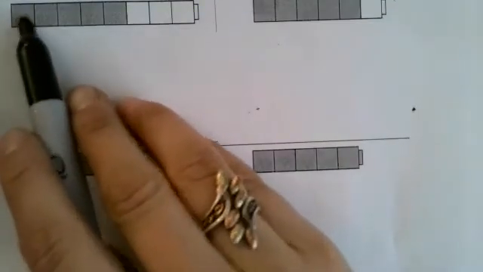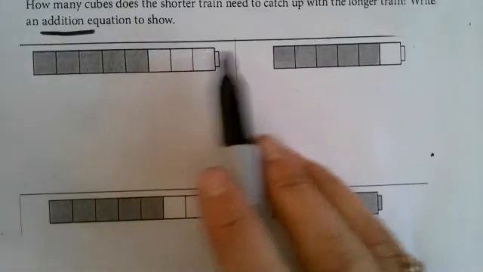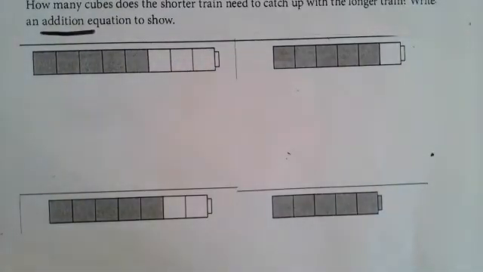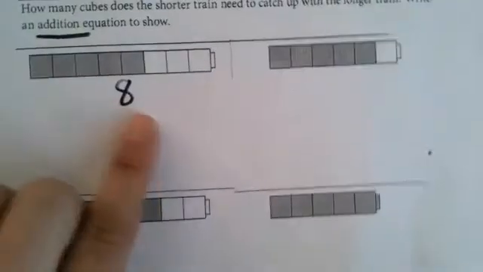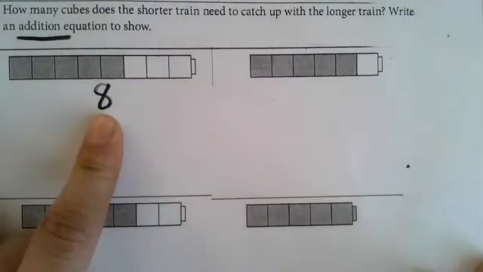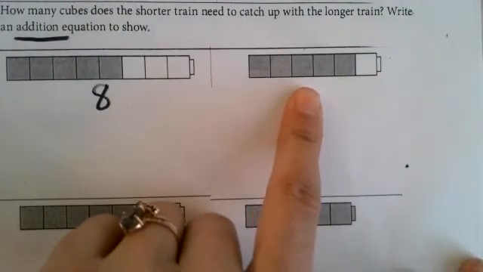Everybody take a look right here. Say 5. Add quickly. 6, 7, 8. Nice. That is using computational fluency. So we're going to write the number 8 underneath this train, so that way we know. All right, friends, using computational fluency, how many is in this train? 6.